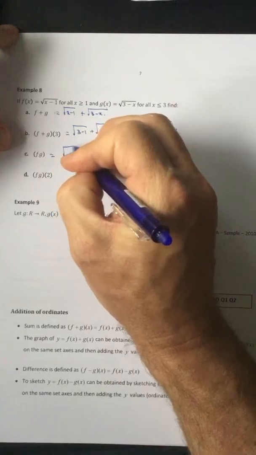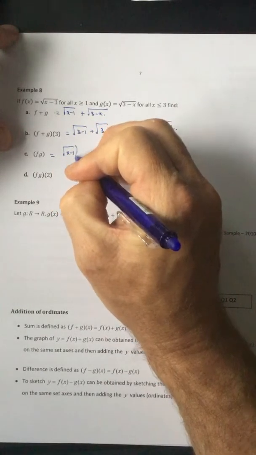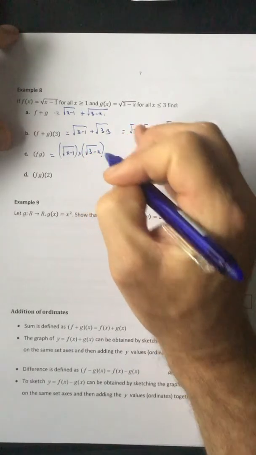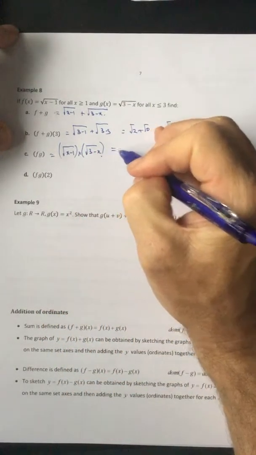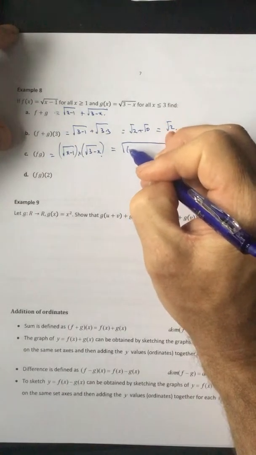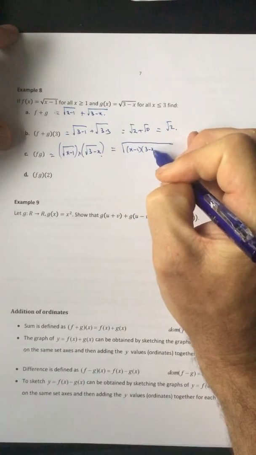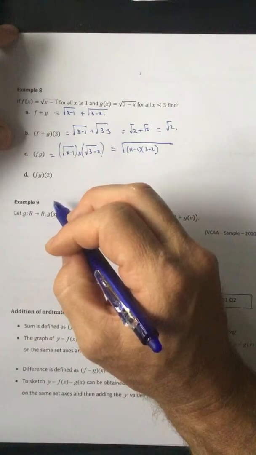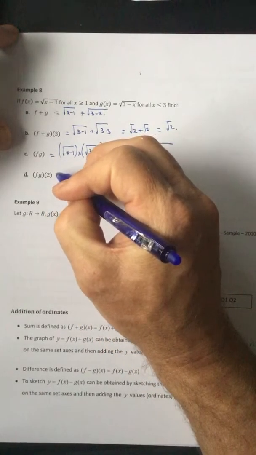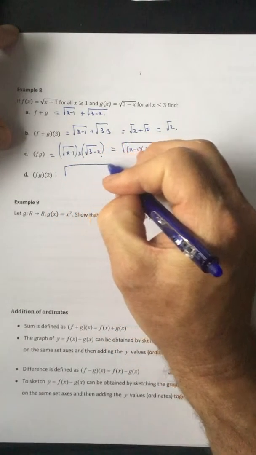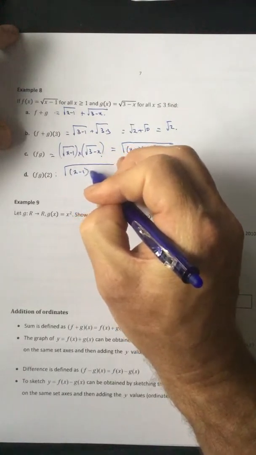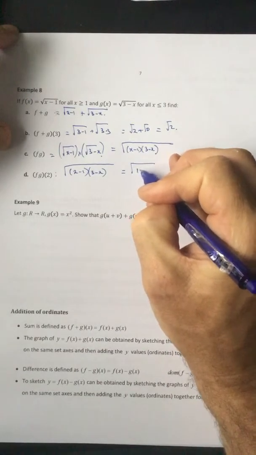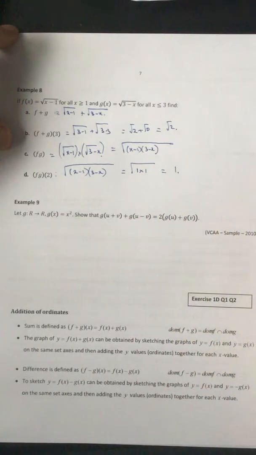fg is the product of the two functions. So that's equal to the square root of x minus 1 times the square root of 3 minus x. Now we could put the whole thing under one big square root sign there, but we don't gain a lot, so we can leave that, okay? And again, if we want to then work out the function at 2, we substitute 2 in. So the square root of 2 minus 1 times 3 minus 2, which is the square root of 1 times 1, which is simply 1.